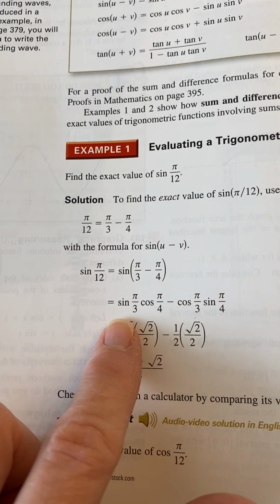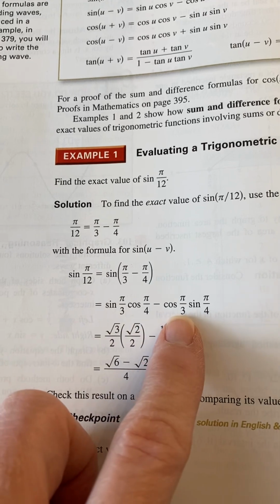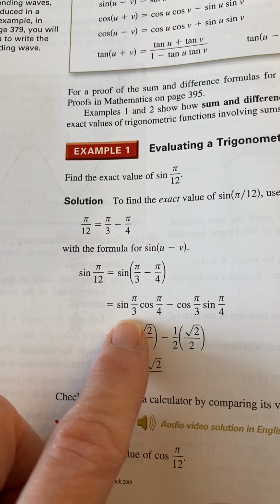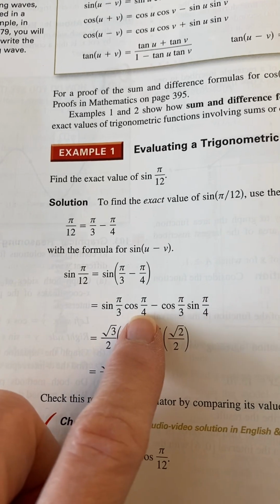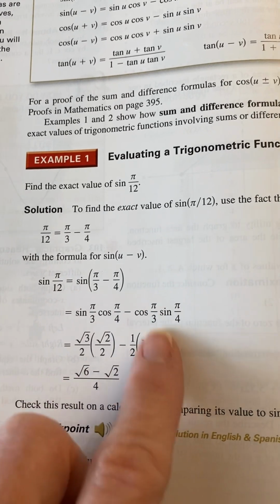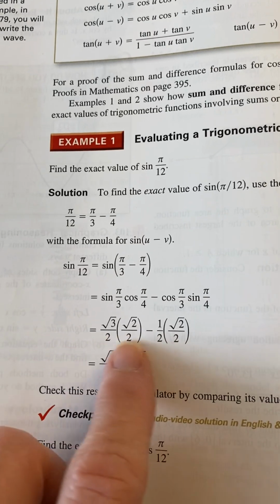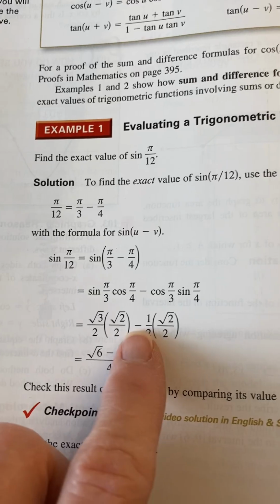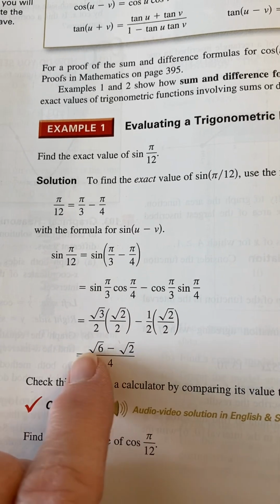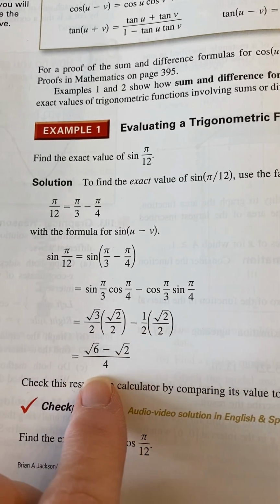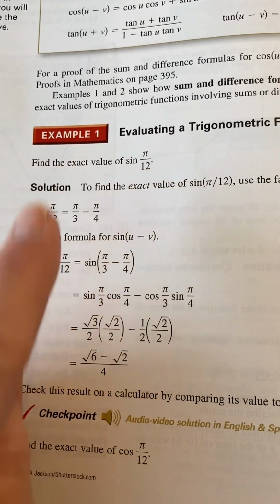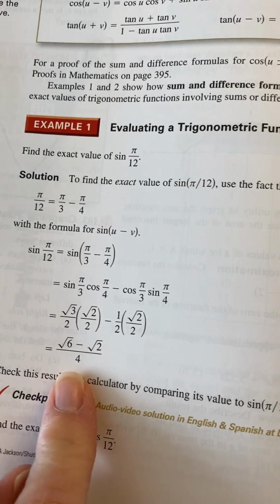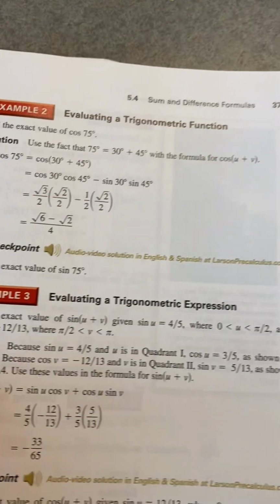So the sine of u times the cos of v minus the cos of u times the sine of v: sine of pi over 3 from the unit circle, cos of pi over 4 from the unit circle, the same thing there. Multiply your fractions, you'd get the square root of 6 over 4 minus the square root of 2 over 4, and that would be your final answer. When it says exact, we want to leave those in the radical form. That is exact.